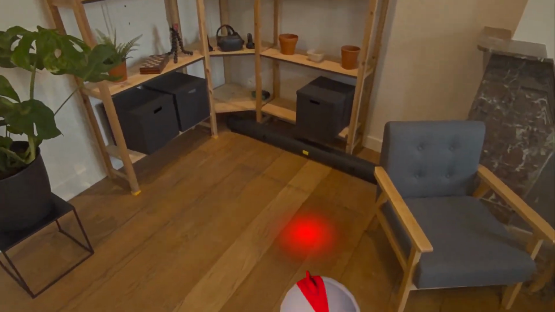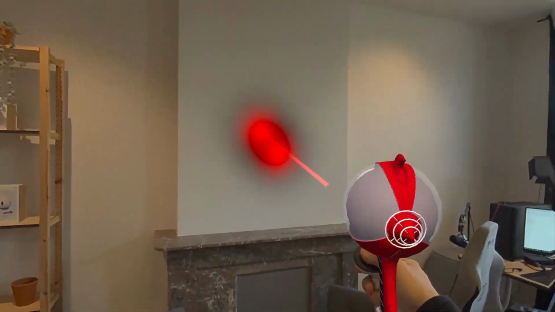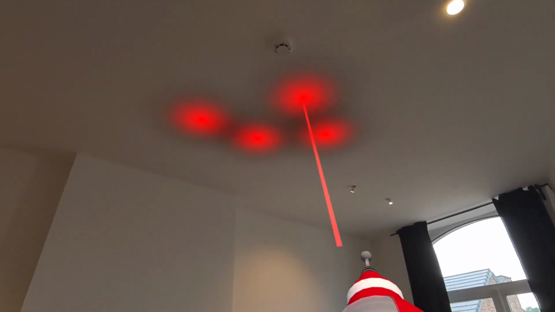Now, as you can see, the sound effect and the ray impact add so much more realism, it is so cool! But of course, this is only the beginning.